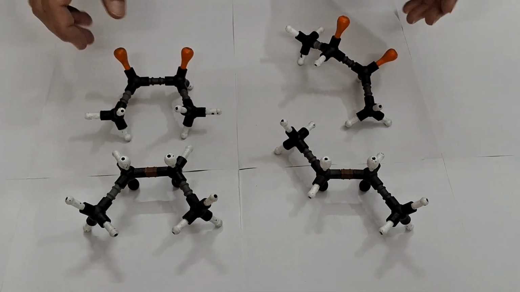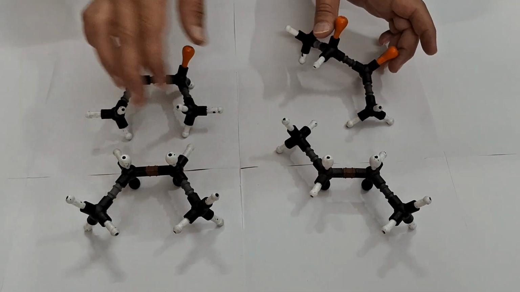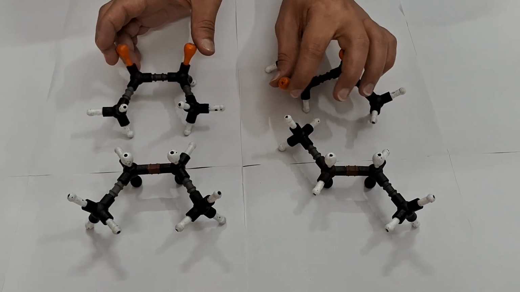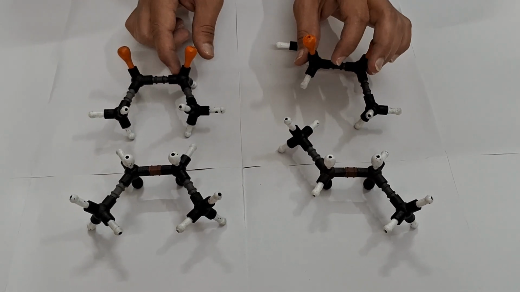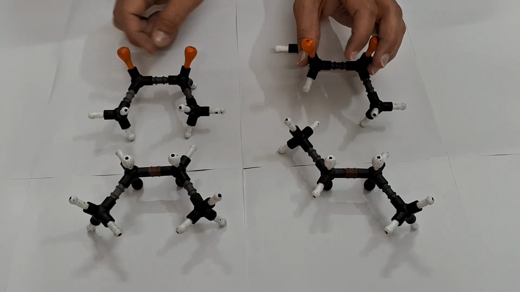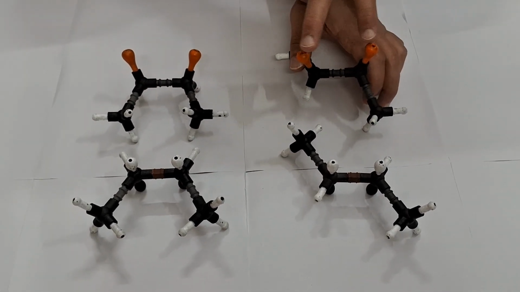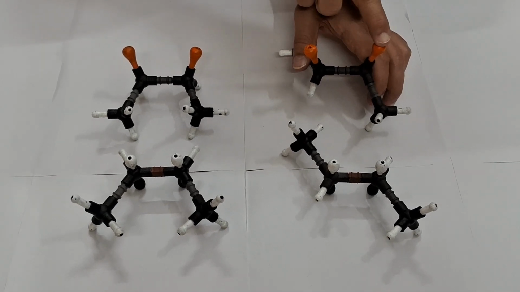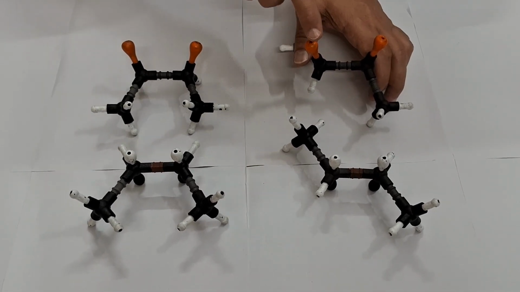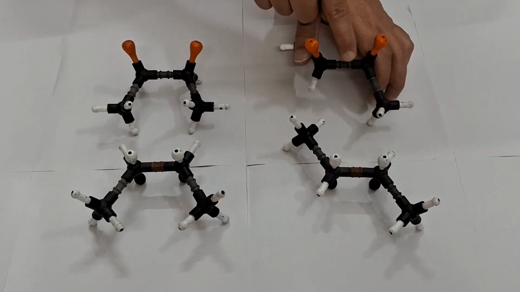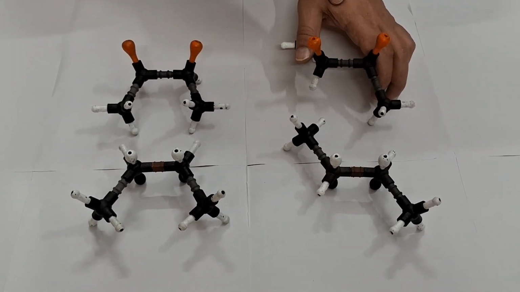Now, we saw these are two restricted bonds because of lateral overlap between the C single electron and C single electron. On the other hand, these single electrons can actually donate to two bonds and hence form a cyclic structure which can also restrict the rotation along this bond.